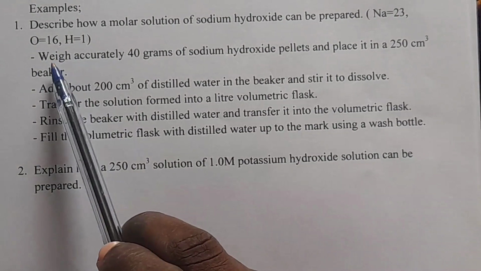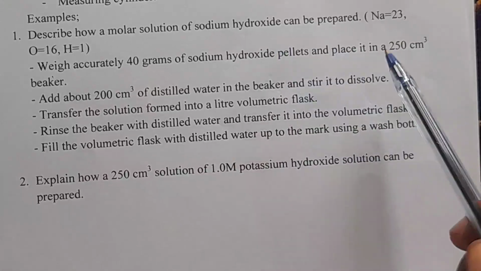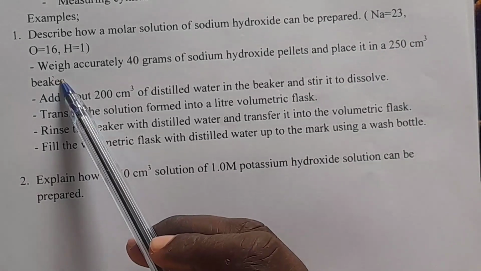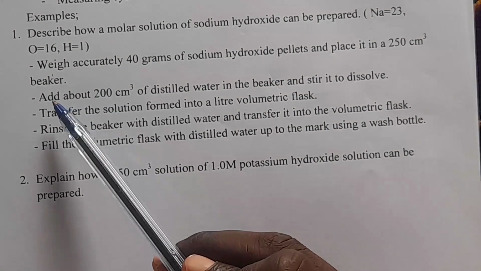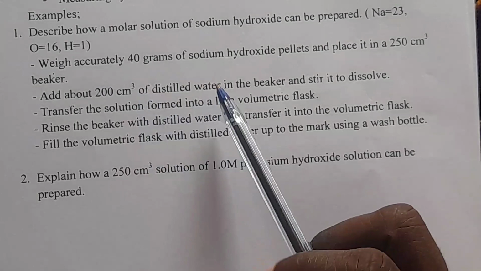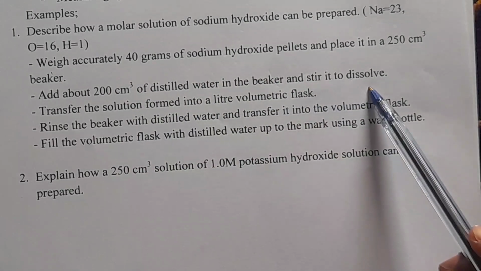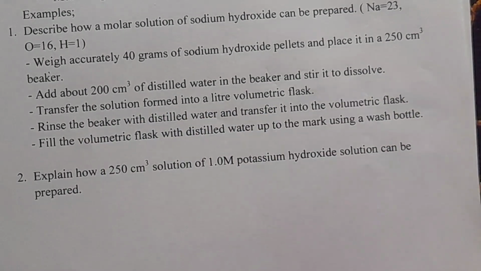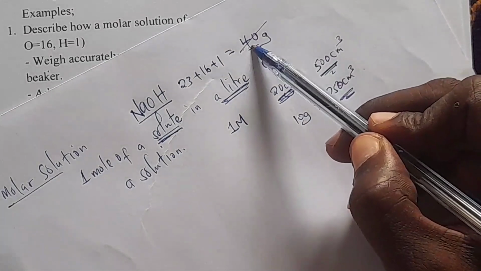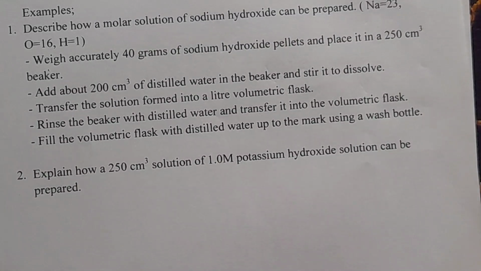To answer, weigh accurately 40 grams of sodium hydroxide pellets or flakes and place it into a 250 centimeter cube beaker. This is the beaker to put the solute. Then add about 200 centimeter cube of distilled water in the beaker and stir to dissolve. Transfer the solution formed into a liter volumetric flask, because here the mass of the solute that we have taken is 40 grams. So this 40 grams we are going to put in a liter. That means we are going to use a 1 liter volumetric flask.